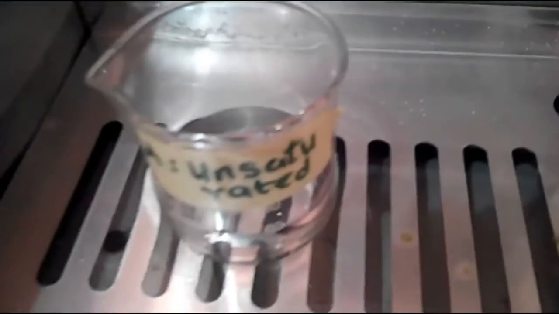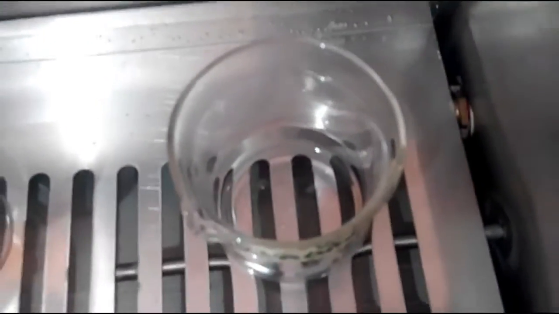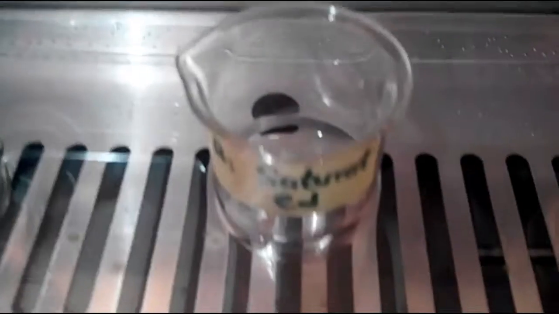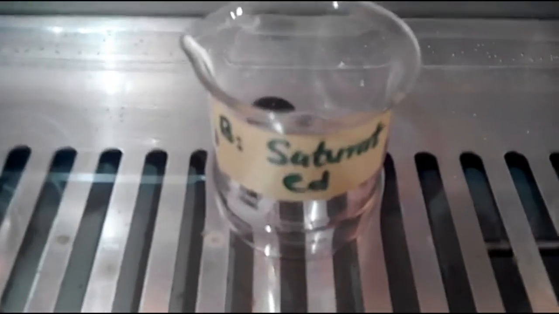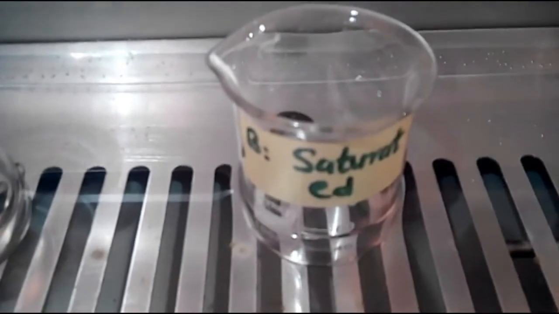To form an unsaturated solution of sodium chloride in beaker A, simply weigh any mass of sodium chloride less than 7.22 grams and dissolve it. To form a supersaturated solution, simply weigh any mass of sodium chloride greater than 7.22 grams and dissolve it. The second aim of this experiment is to determine the solubility of a saturated solution.